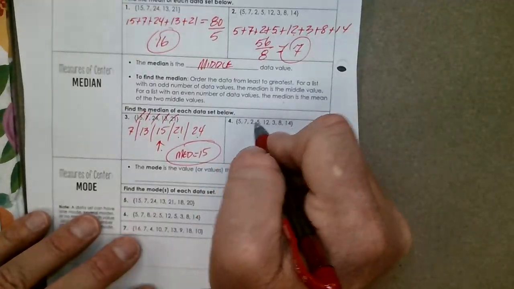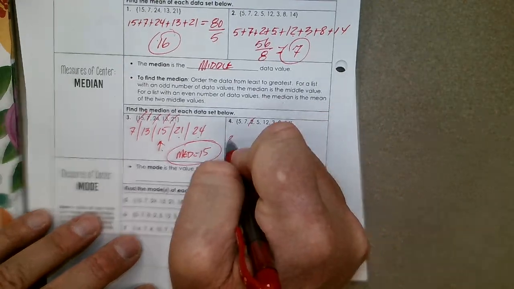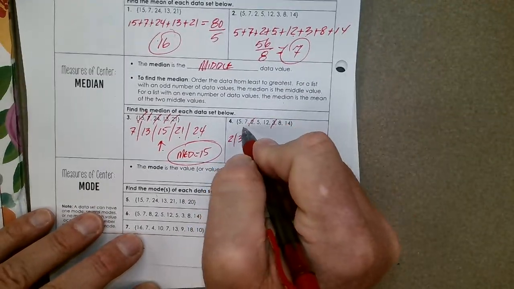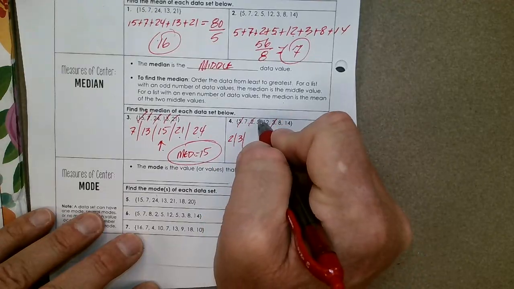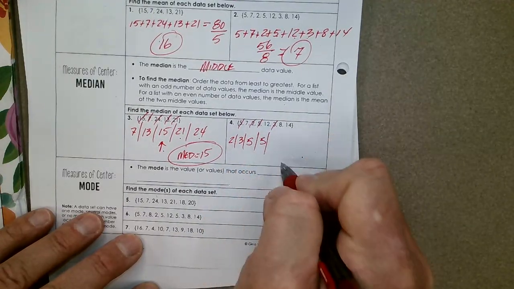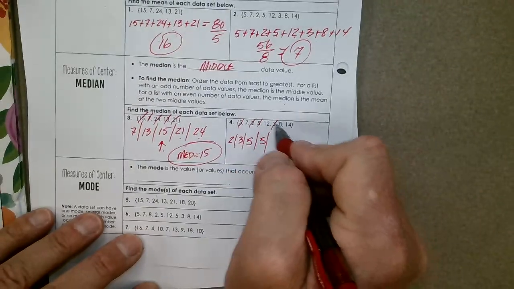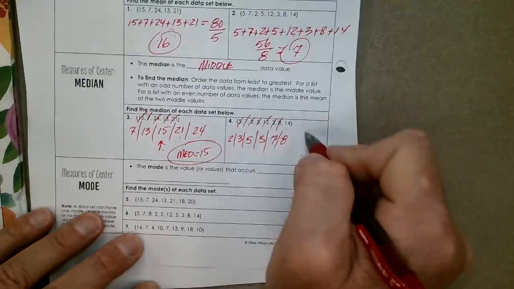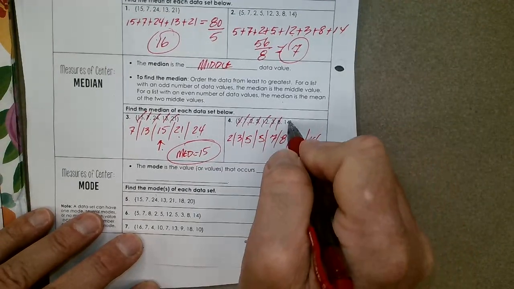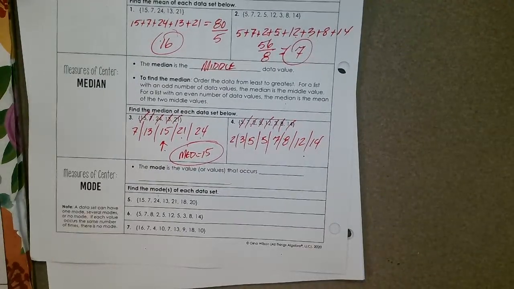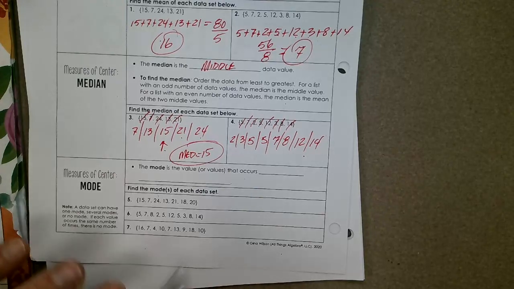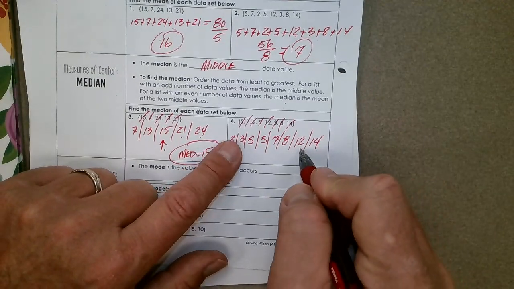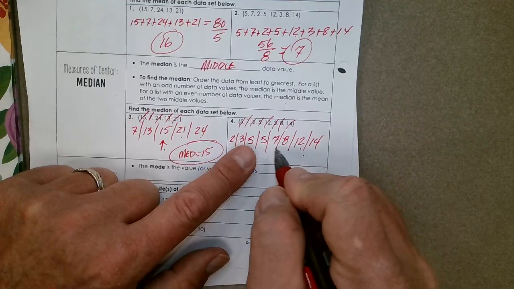The median. I'm going to organize these least to greatest. I have a 2. I have a 3. I have a couple 5s, so I want to write both of those down. Here's a 7. Here's an 8. And a 12. And a 14. And you're going to notice that I wrote those from least to greatest. Make sure that you cross them off when you write them so that you know you have that data value down. All right. So we're going to find the middle number.